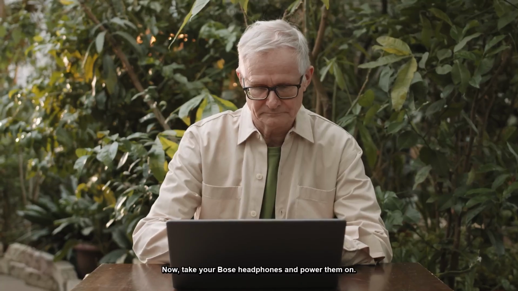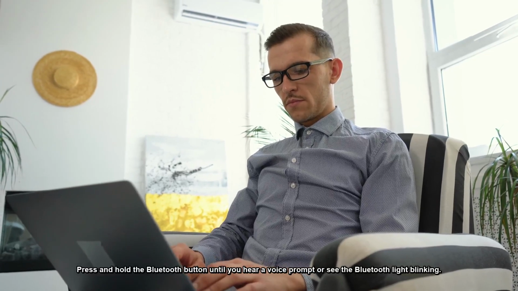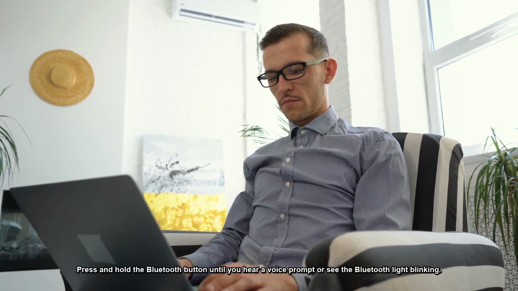Now, take your Bose headphones and power them on. Press and hold the Bluetooth button until you hear a voice prompt or see the Bluetooth light blinking.